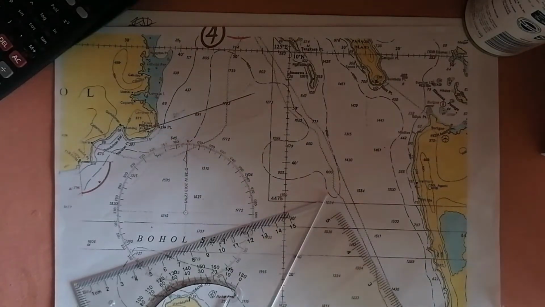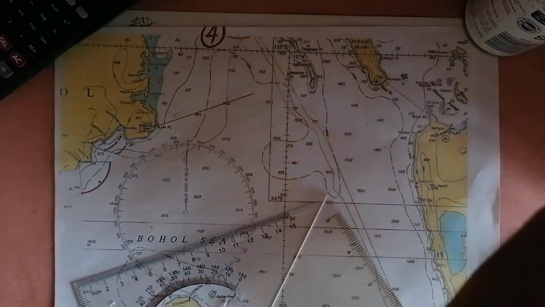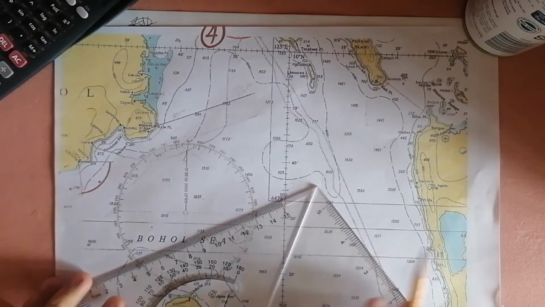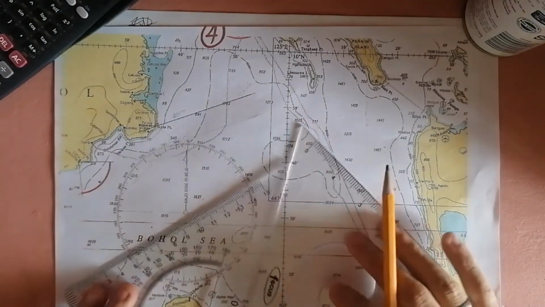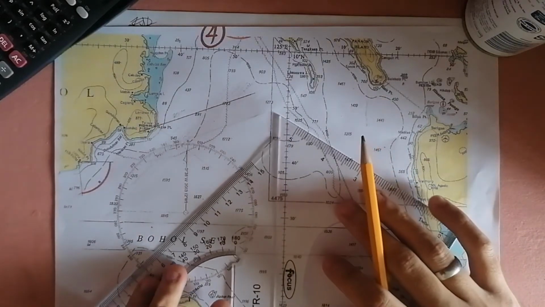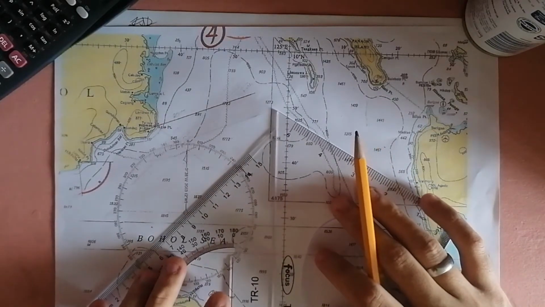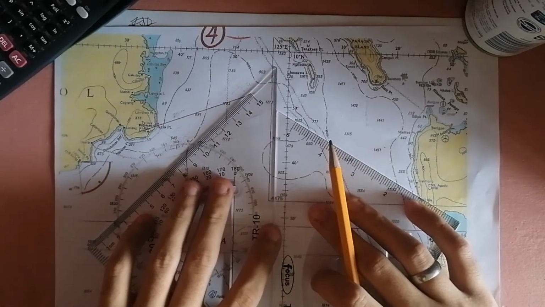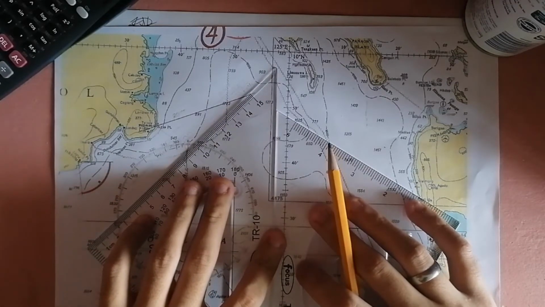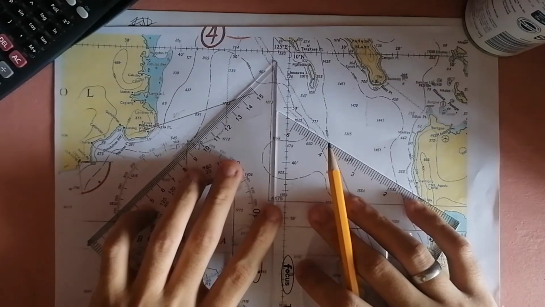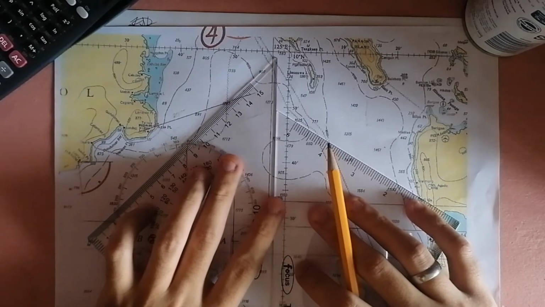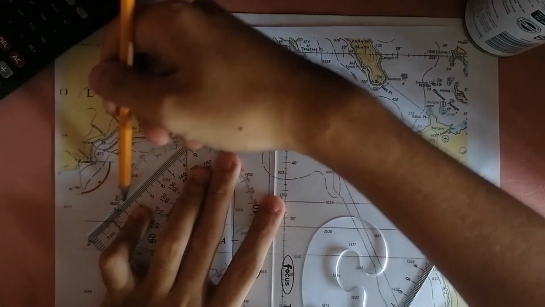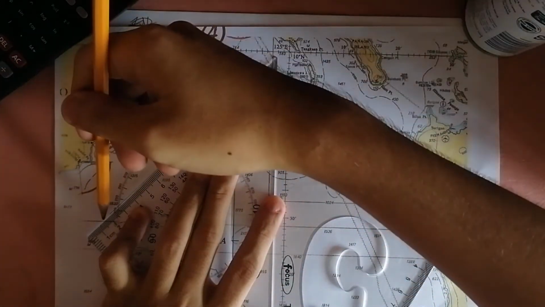Then next is the ship's course, which is 225 degrees true. So 225 is right here. So this is 225. Okay. Then mark its line of position.